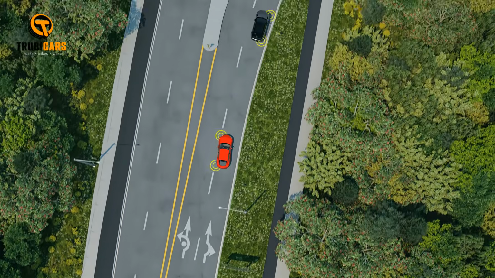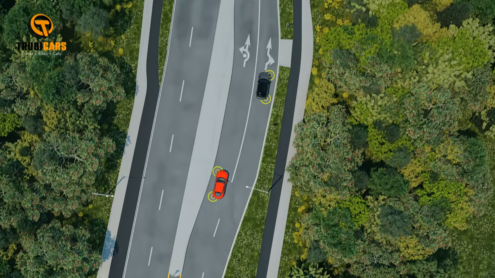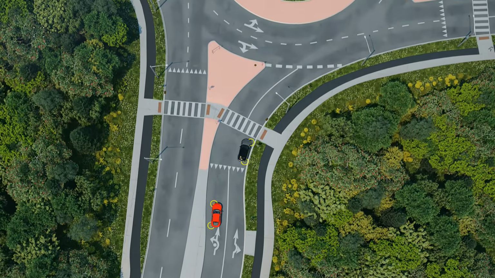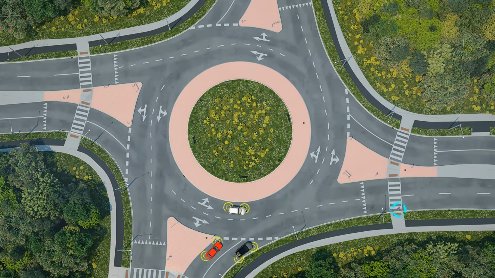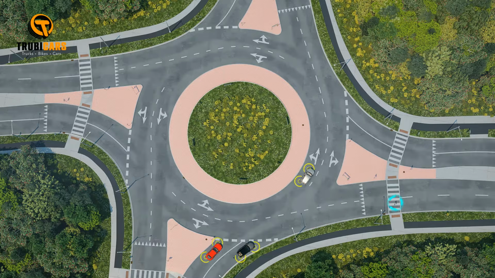When you intend to leave at the second exit or farther exits, activate your turn signal to communicate that you do not plan to use the first exit. If there are 2 lanes, approach the roundabout using the left lane.